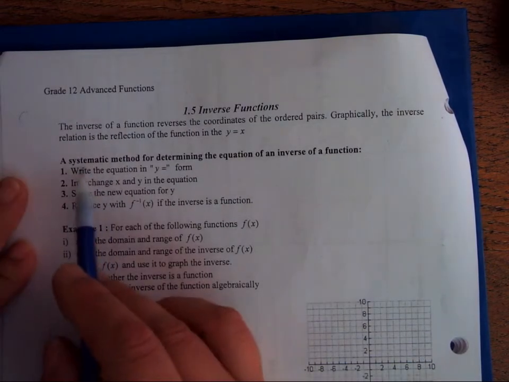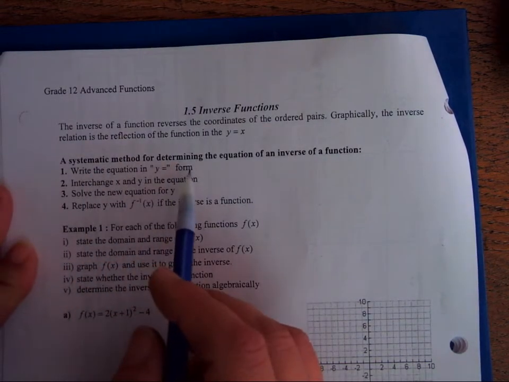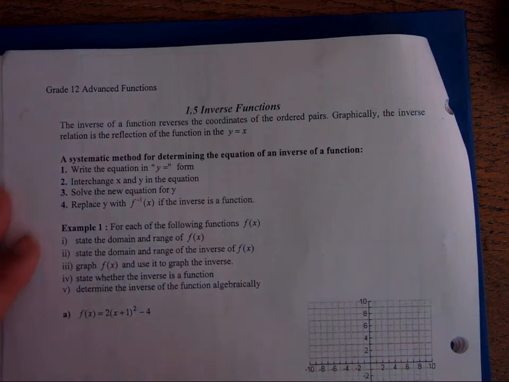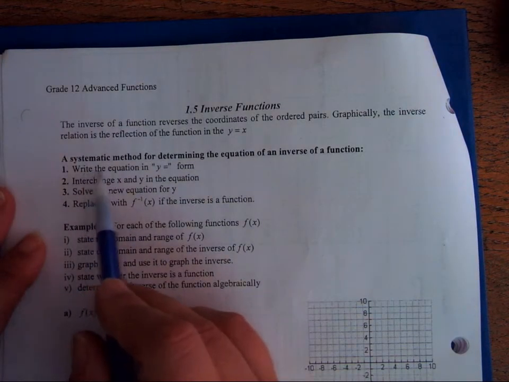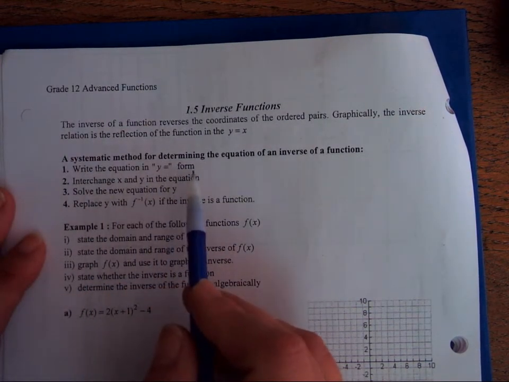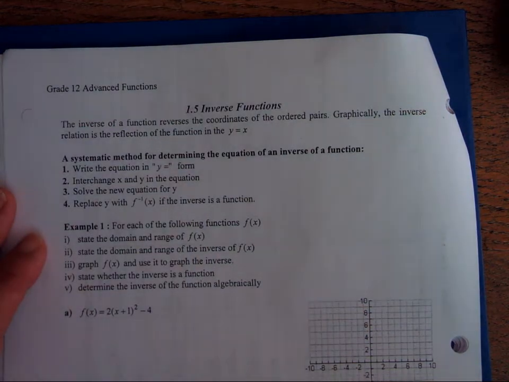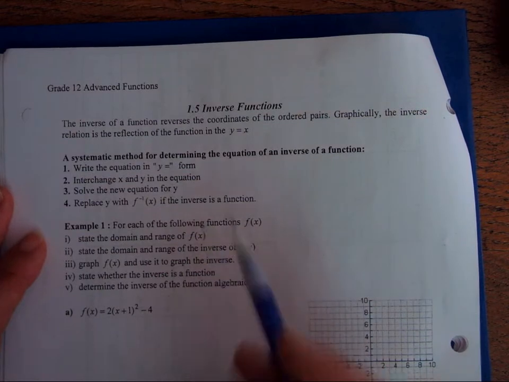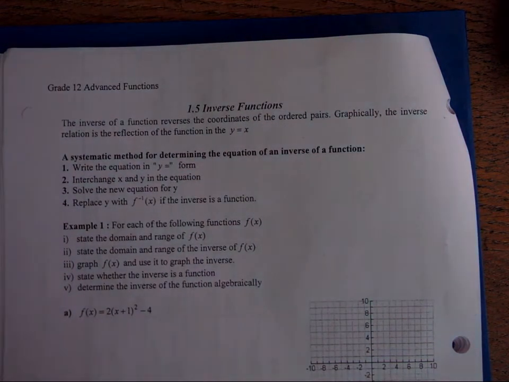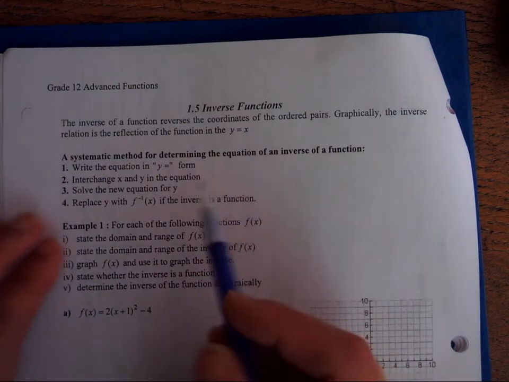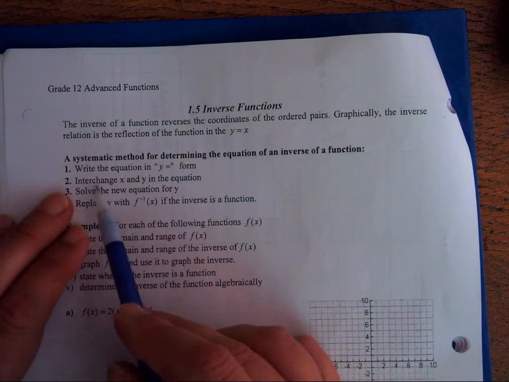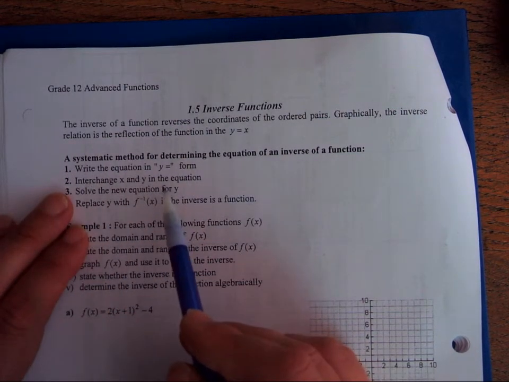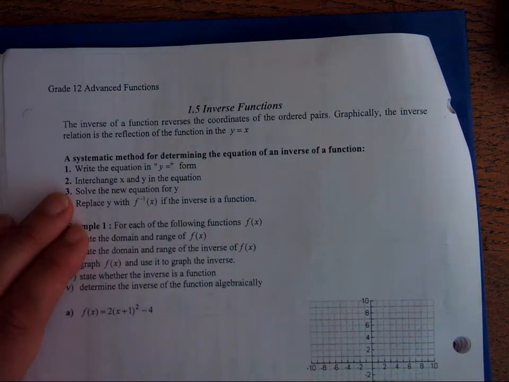So, a systematic method for determining the equation of the inverse of a function. First, write the equation in y equals form. Let's say you have f of x equals x squared plus 5. Then you replace f of x by y and write it as y equals x squared plus 5. Next step, interchange x and y in the equation. So wherever you see x, replace it with y, and when you see y, replace it with x.